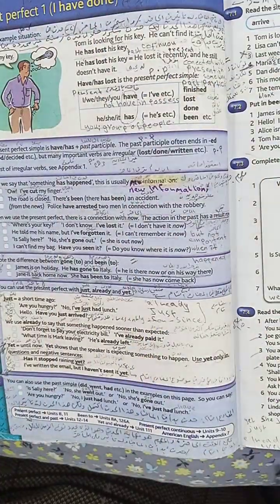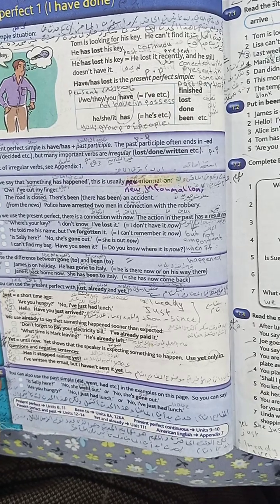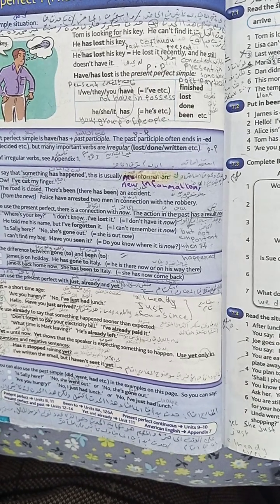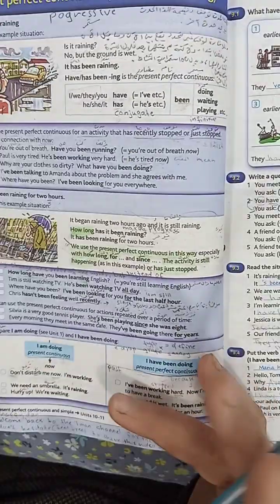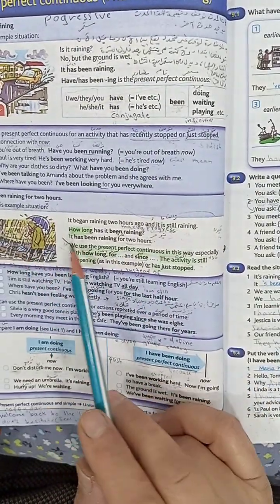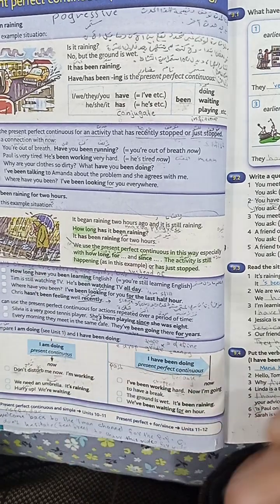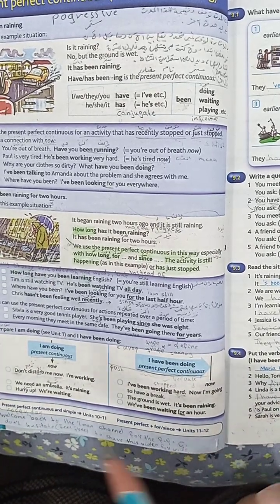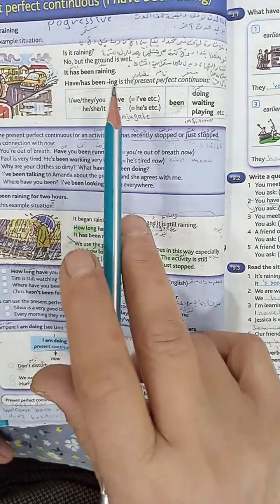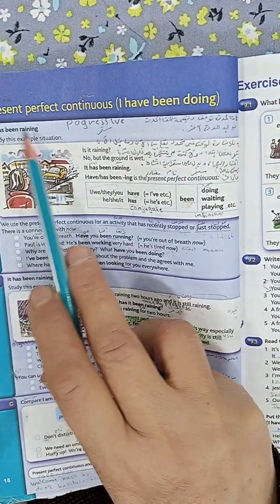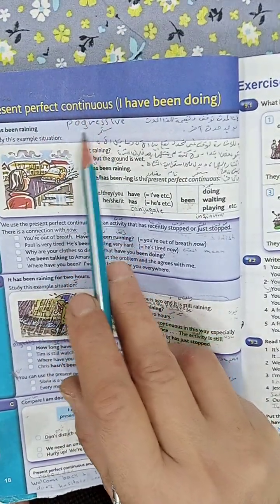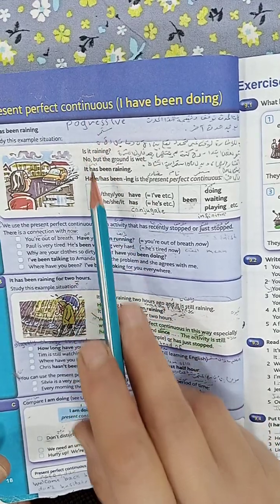This action starts in the past and continues until now. Maybe this action is still going after now and has not stopped. So we explain this point about our tense, present perfect continuous, or progressive, its other name.